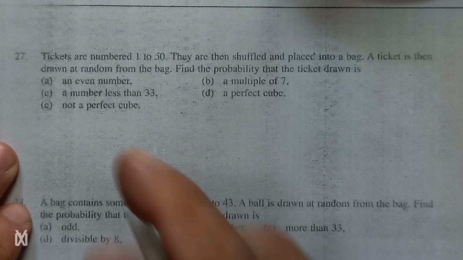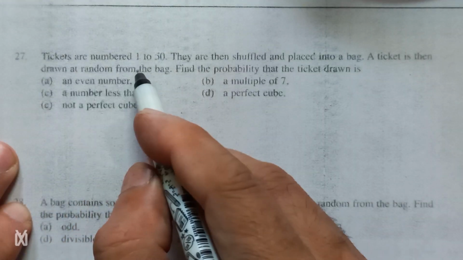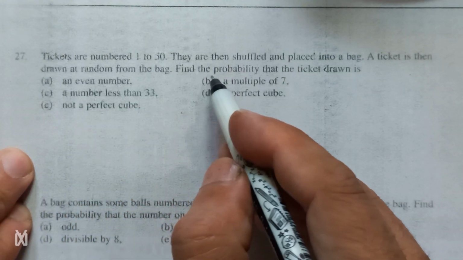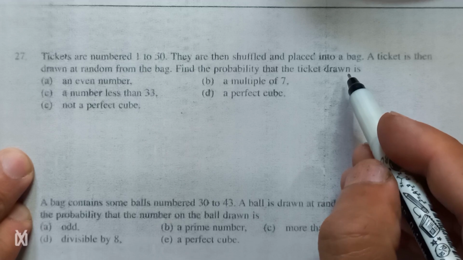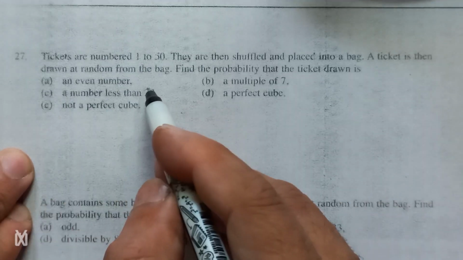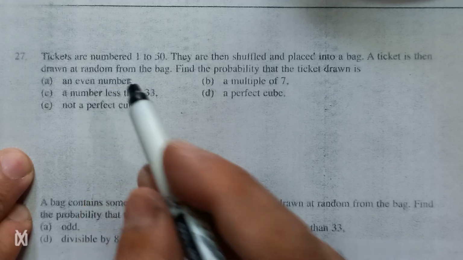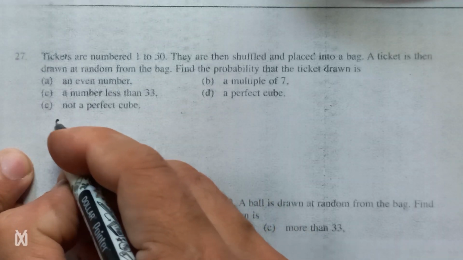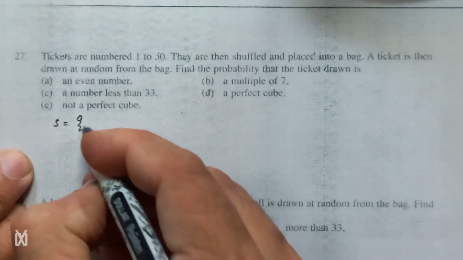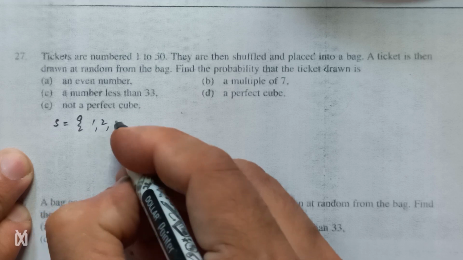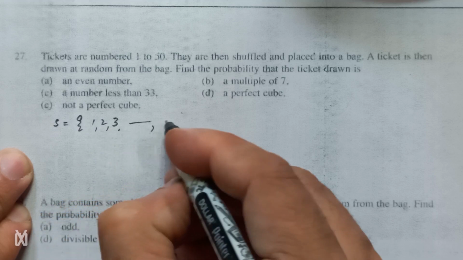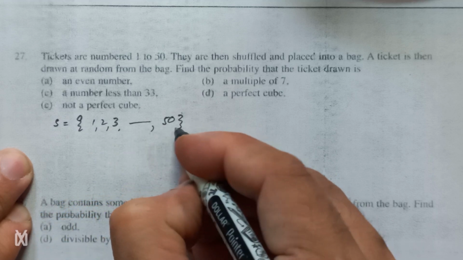Statement of the question number 27 is tickets are numbered 1 to 50, then they are shuffled and placed into a bag. A ticket is then drawn at random from the bag. Find the probability that the ticket drawn is an even number. First, the sample space will be from 1 to 50. So this is the sample space.